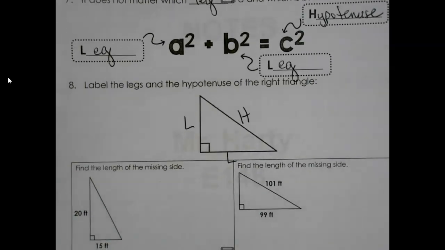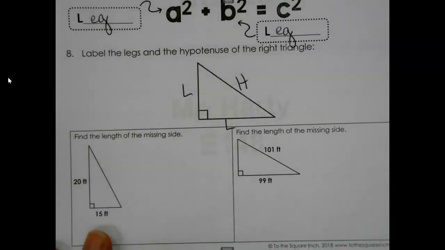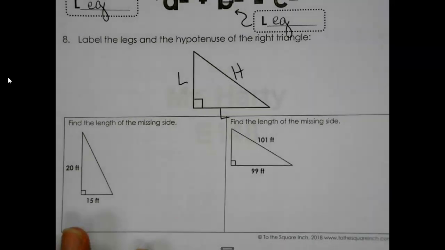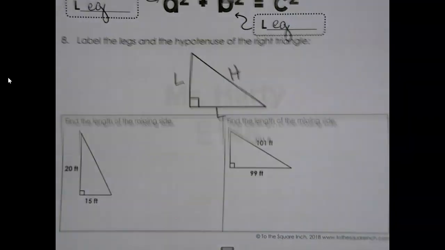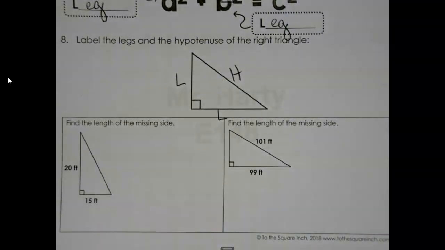We'll take a couple different views of this, because one of the cool things about math is that as you're working your way along, there's a couple of ways that you can roll with these things sometimes. So, find the length of the missing side.